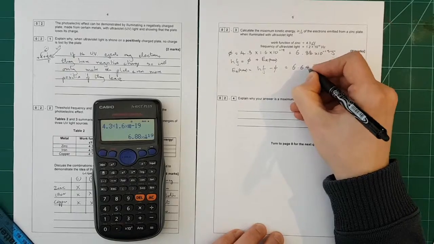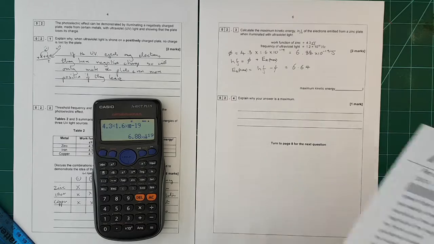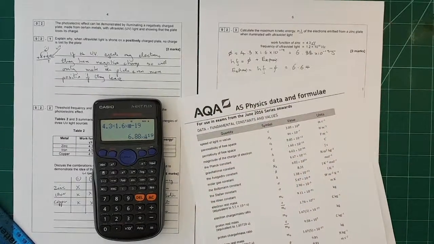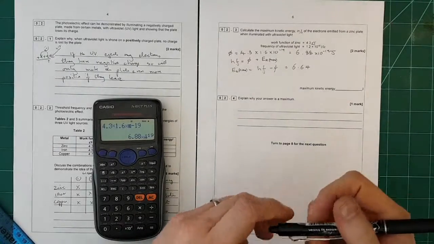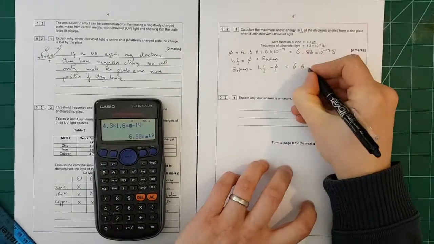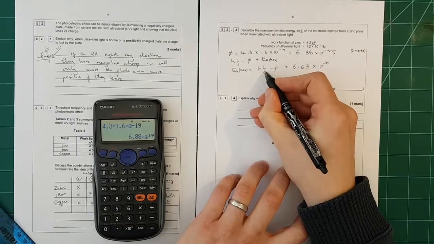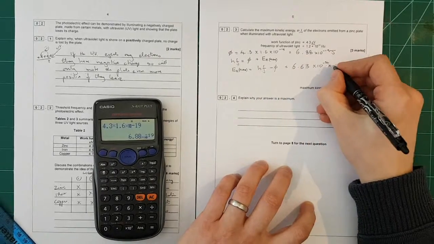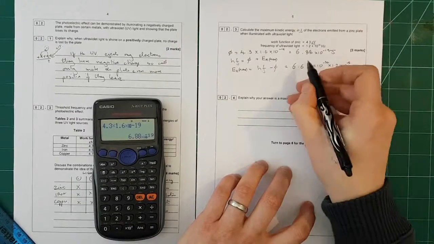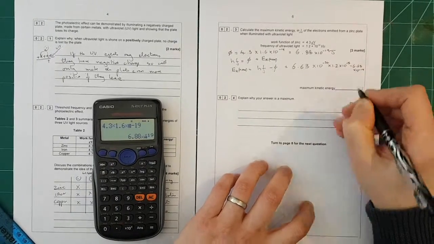h is 6.64 times 10 to the minus 34. Nope, got it wrong. Planck's constant there, 6.63 times 10 to the minus 34, times by the frequency, which is that number there, 1.2 times 10 to the 15, and take away this number here, 6.88 times 10 to the minus 19.